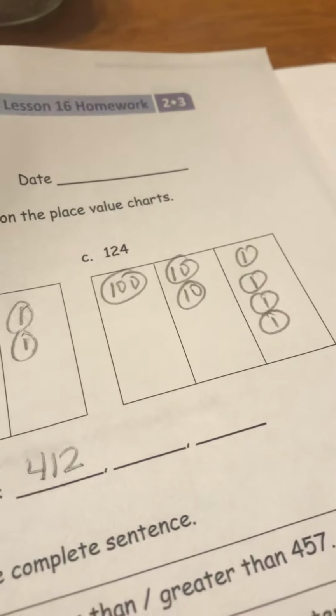Before we look right here in the hundreds place, we have 1 100, and over here we have 1 100. Well, those are the same, so let's go to the next largest unit, which would be the tens place. Here we have 1 10, and here we have 3 tens.